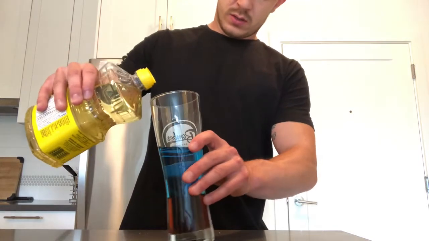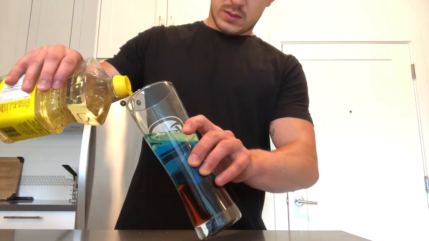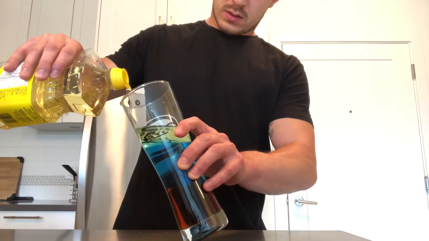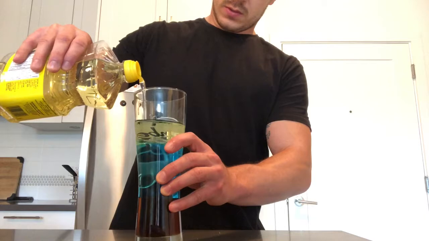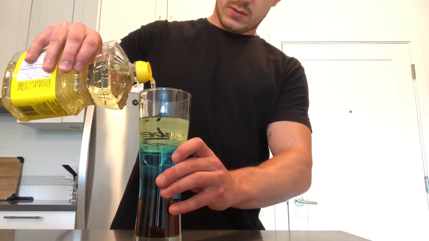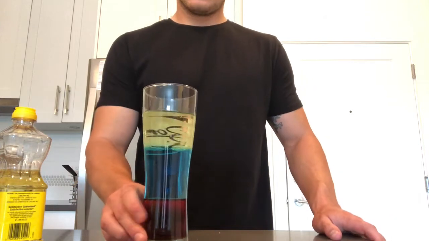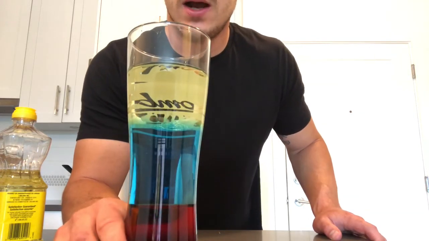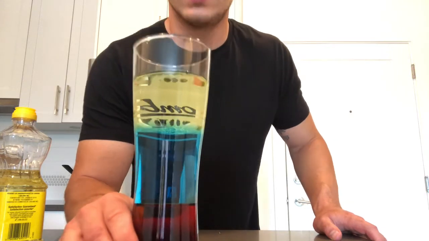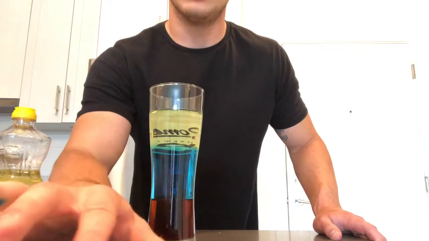So if you pour it in, once again, you'll see it floats at the top. So that signifies to you that it is less dense. So just a little close up here, you have three distinct layers which represent the Earth's layers. At the bottom we have the inner and outer core, then the mantle, and on top we have the crust.